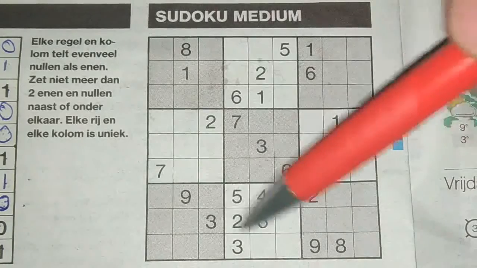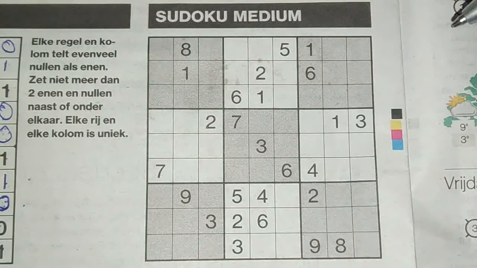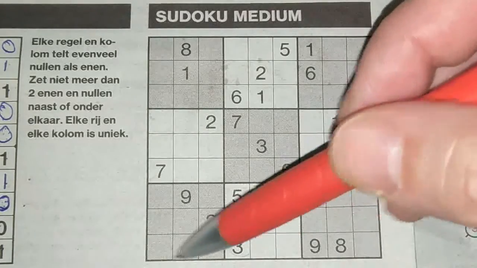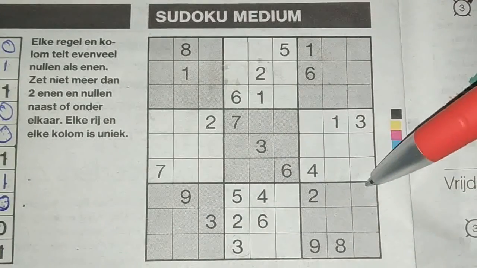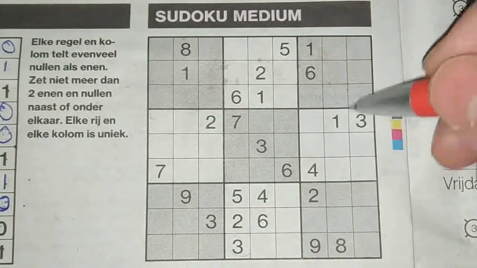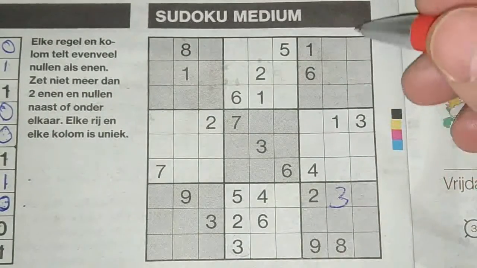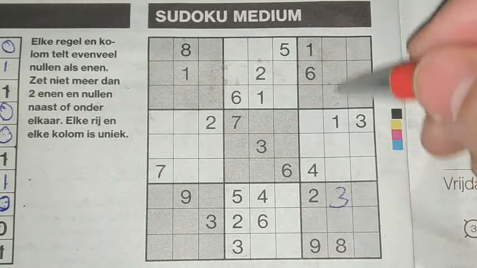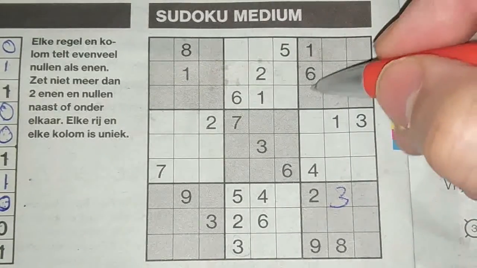I see here 1, 2, 3, 4, four 3s. So why not start with the 3? 3 in the last row, 3 in the row above. So in this row, the only two places for the 3 should be here or there. But I see here 3, no 3 there, 3 should be here. 3 in the last column, 3 in the column next. So in this column, the only place for the 3 should be there.